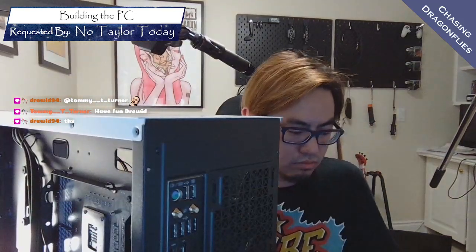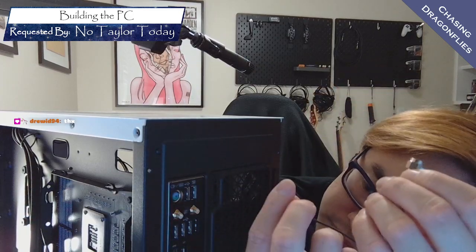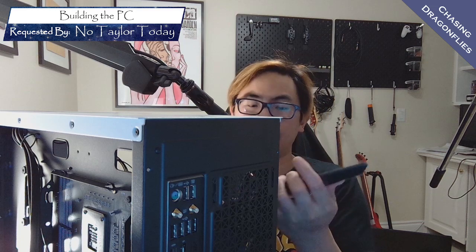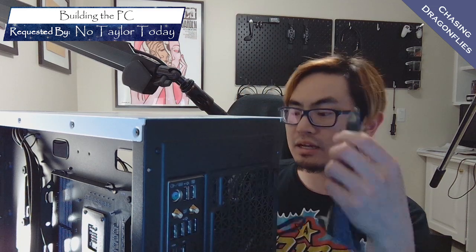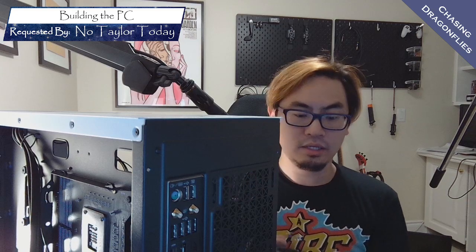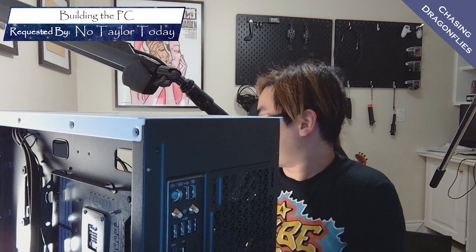So, this antenna technically plugs into here. For what? I do not know. But it's not a necessary component because it's external, it's on the outside of the case. So technically I can install it later. So I will not bother with it.